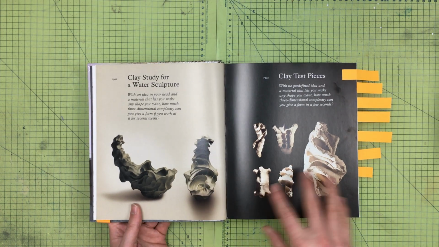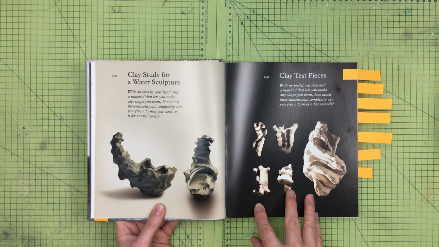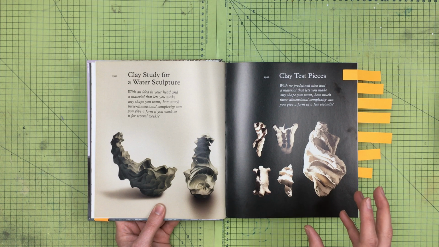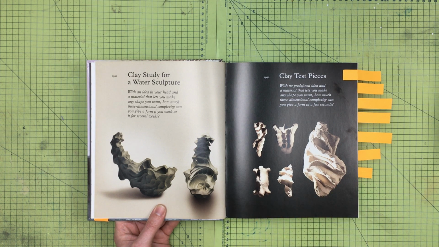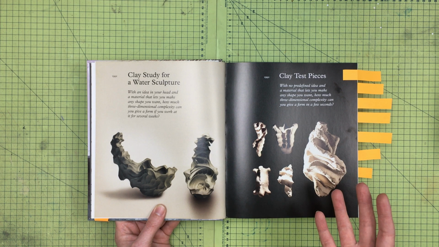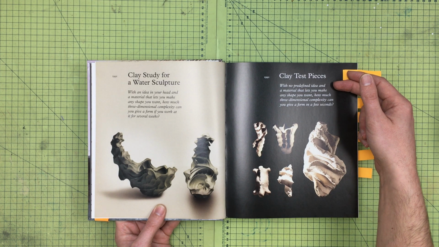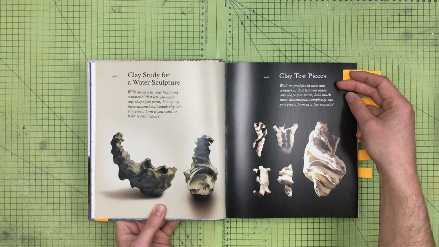I think this is a really nice example of how to interrogate a brief. As quite often when you're starting out, it's quite difficult to know how do I basically give shape to a very vague problem. And especially at university, you're often given deliberately ambiguous briefs because tutors are wanting to see how you react to it. So for example, this one, clay test pieces, with no predefined idea and a material that lets you make any shape you want, how much three-dimensional complexity can you give a form in a few seconds?